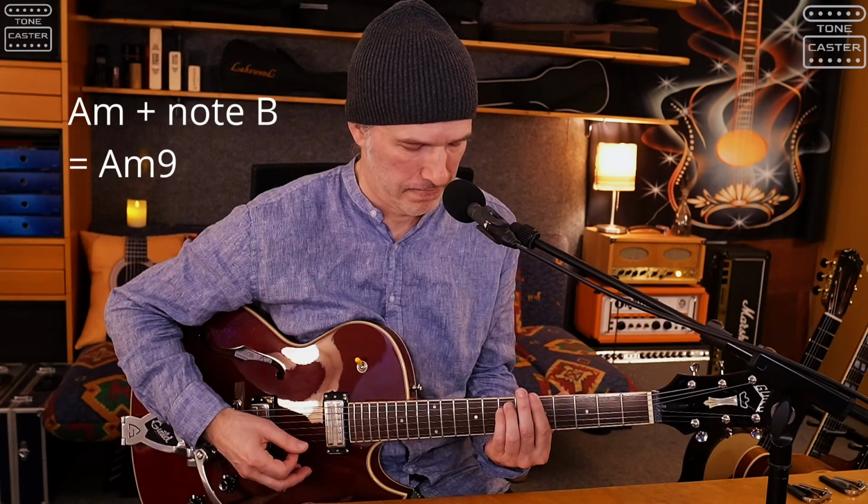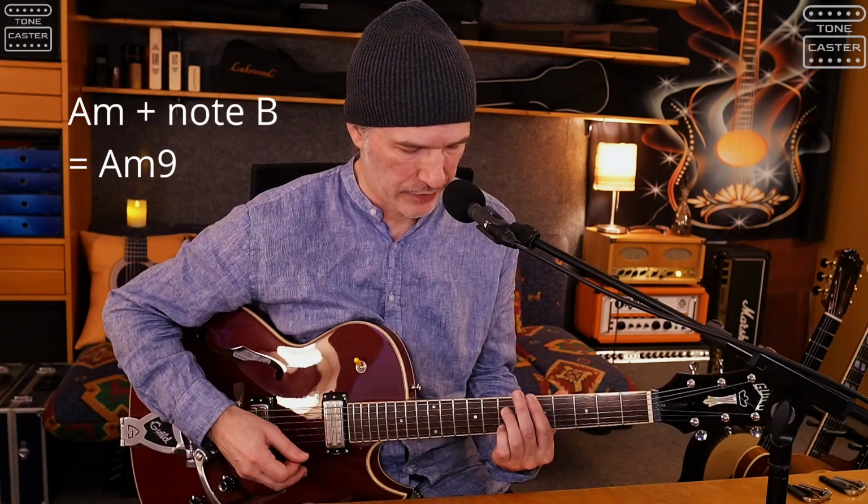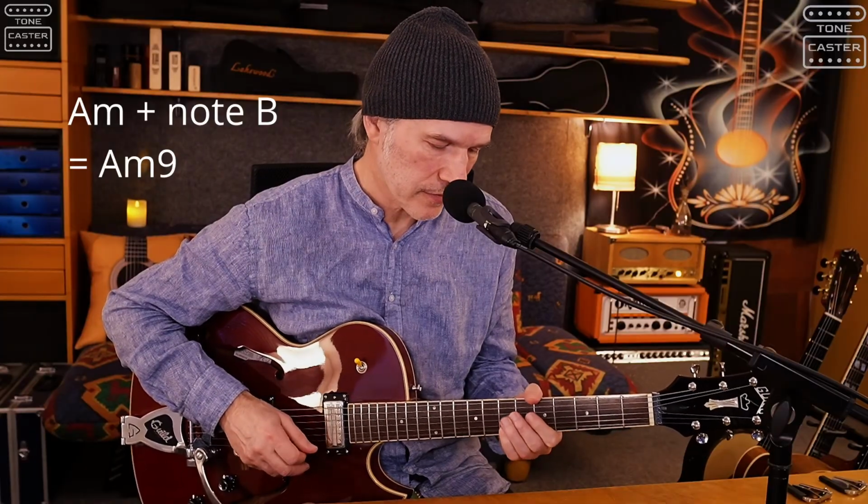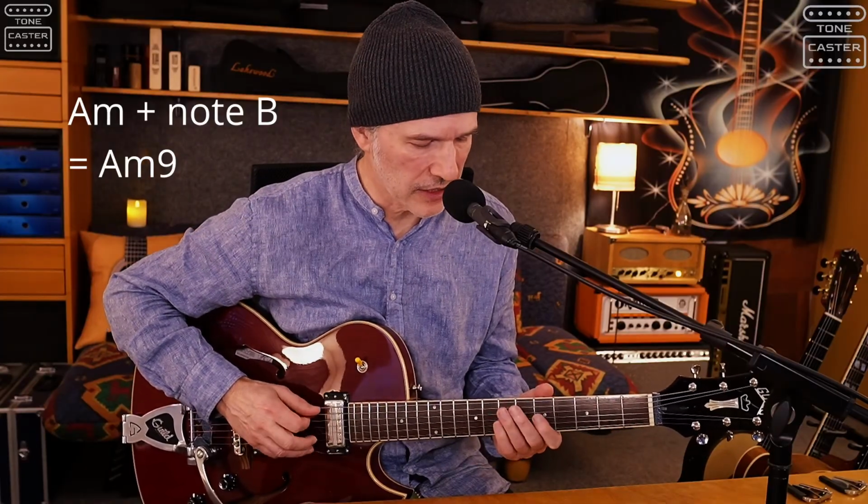And how you can expand this by adding some chord tones. Like for example, if you add the note B on an A minor chord, we have the B here on the high E string, and this gives something interesting.